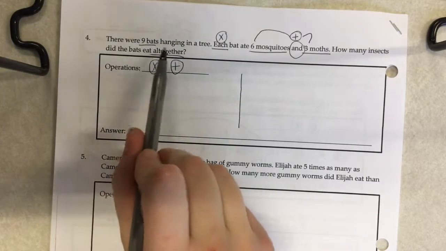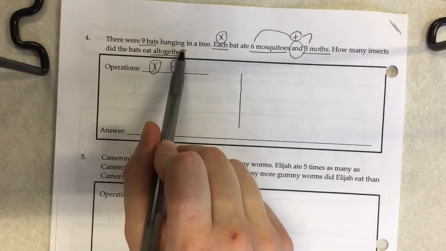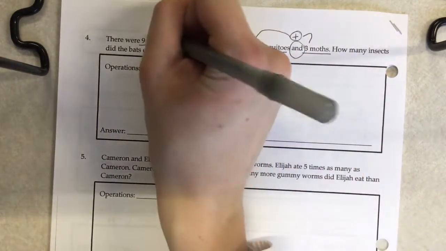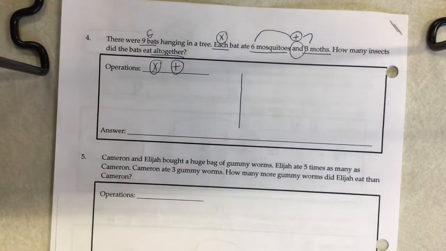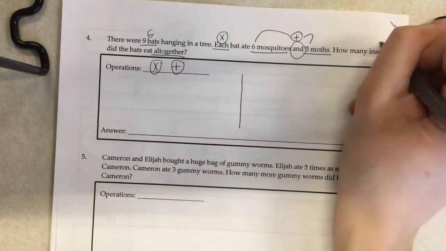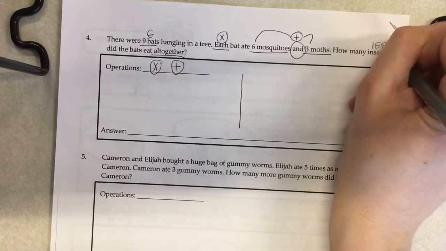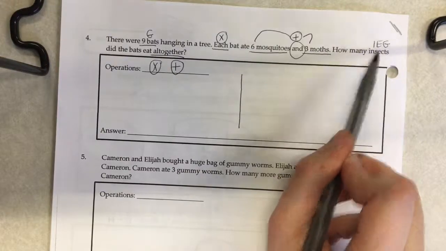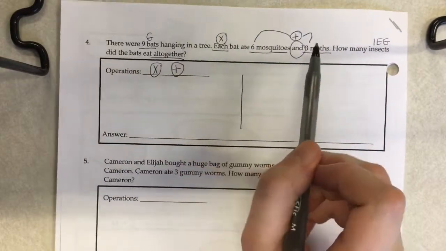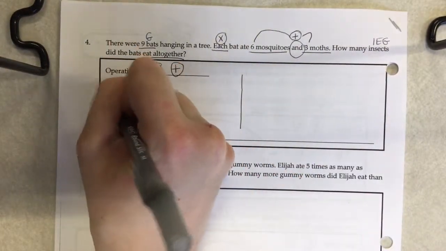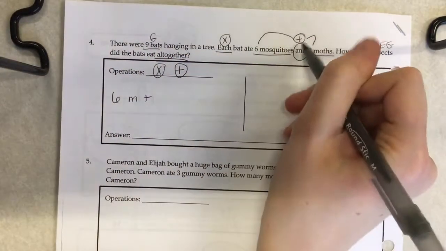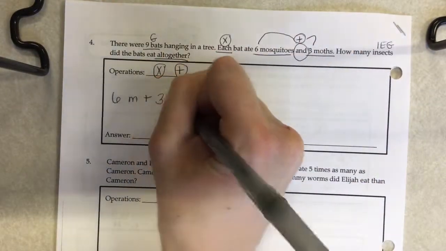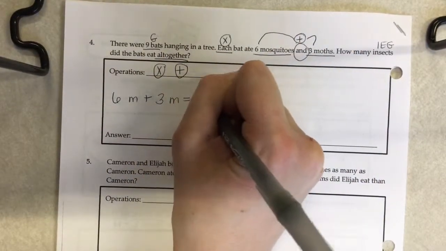So I have to visualize the problem to figure out which parts I have. I'm thinking of those 9 bats hanging in a tree, and each bat ate some insects. So those 9 bats are holding the insects. My 9 bats are my groups, and my insects are going to be how many I have in each group. I have a number for group, but my number of insects in each group is going to come from adding this. So I have to add first. I have 6M for mosquitoes. If I check my leash, 1 is 6. Check the other side of my leash, 3 moths. So plus 3M for moths equals 9.